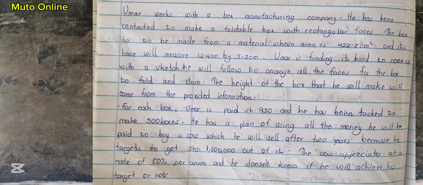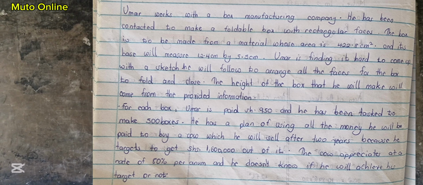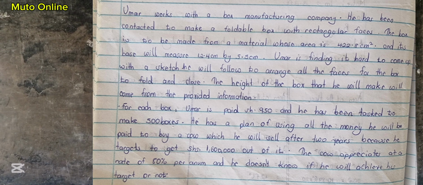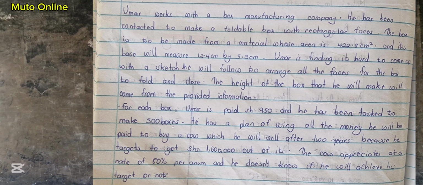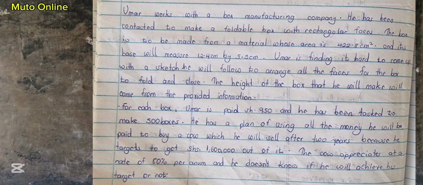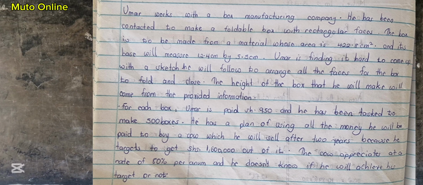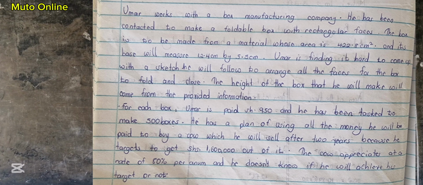it says, Wumal works with a box manufacturing company. He has been contracted to make a foldable box with rectangular faces. The box is to be made from a material whose area is 42.8 centimeters squared, and its base will measure 12.4 centimeters by 5.5 centimeters.